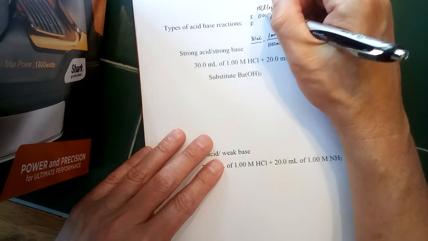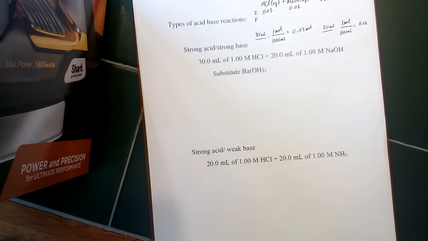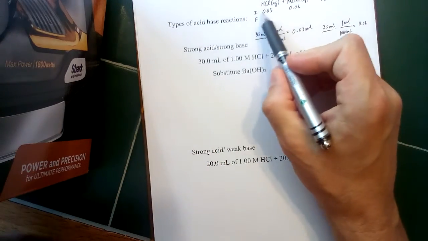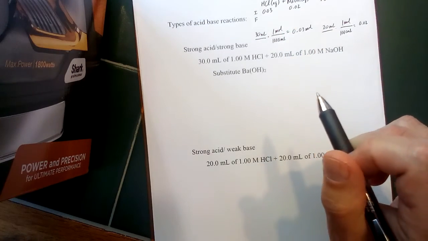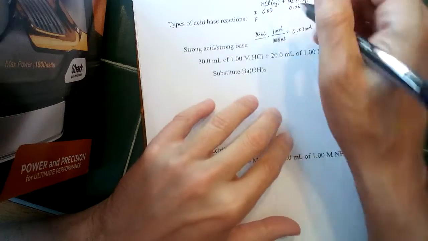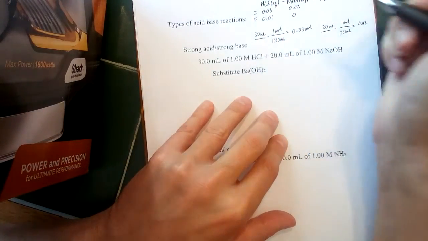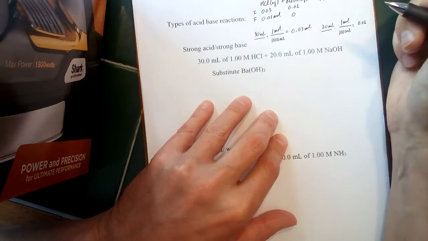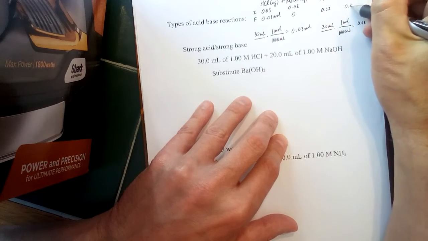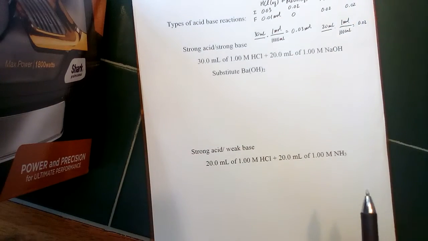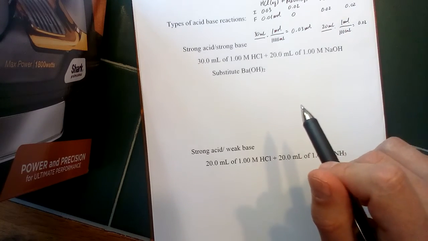So I start with 0.03 moles of HCl, 0.02 moles of sodium hydroxide, right? So we should recognize HCl is in excess, NaOH is the limiting reactant here. So after this reaction happens, I'm not going to have any sodium hydroxide left over, but I'm going to have 0.01 mole of HCl left over. Now I'm going to make 0.02 moles of water and 0.02 moles of sodium chloride, but we should recognize NaCl is not going to affect the pH of our solution.